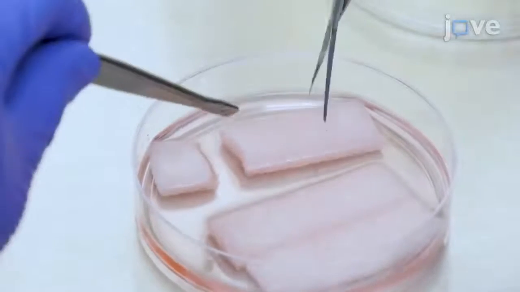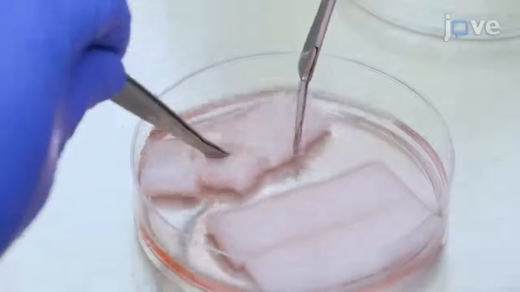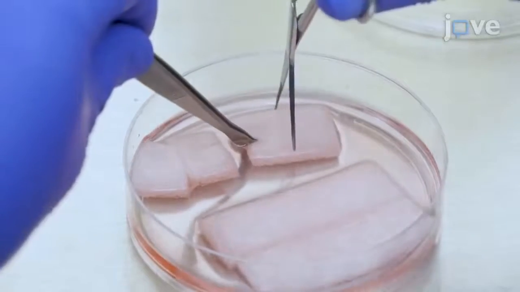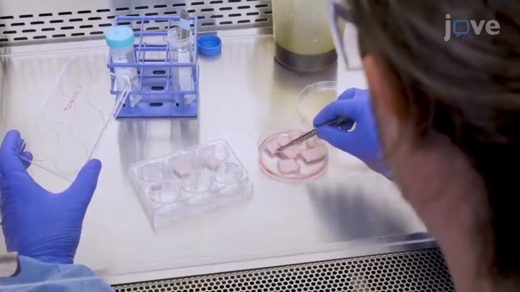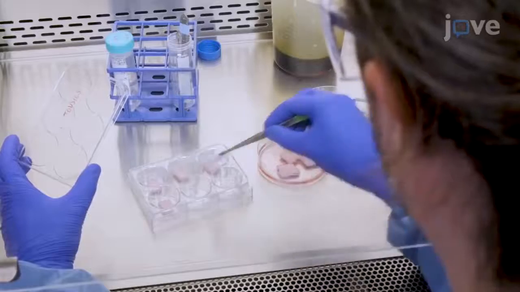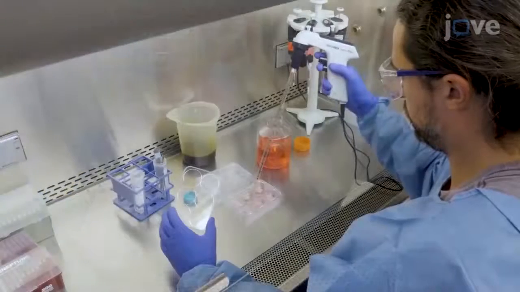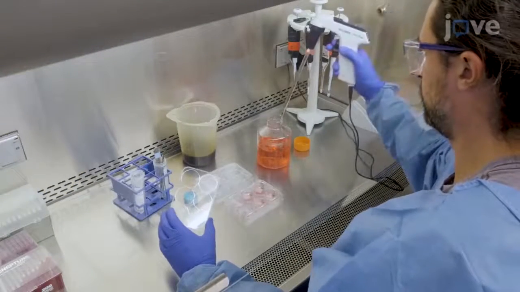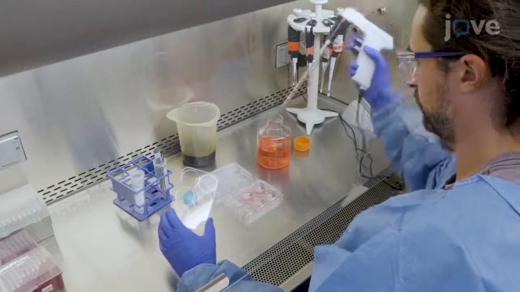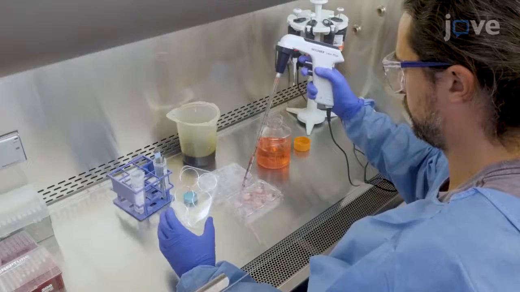Use sterile scissors to cut the rehydrated gelatin sponges into pieces of equal size of about 1 square centimeter. Then, use forceps to transfer 1 sponge piece into each well of a culture plate. Add 3 to 4 milliliters of CMT into each well of a 6-well plate for the tonsils, and 1 milliliter per well into a 12-well plate for the cervix.